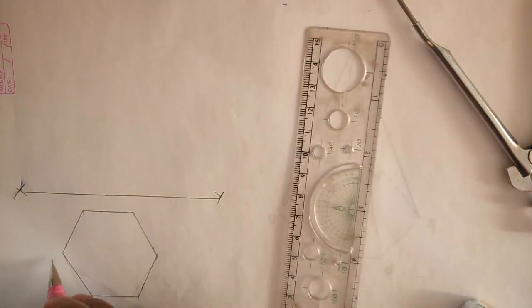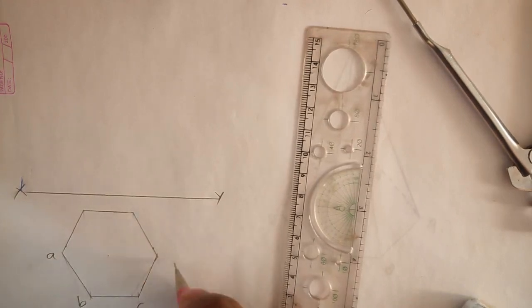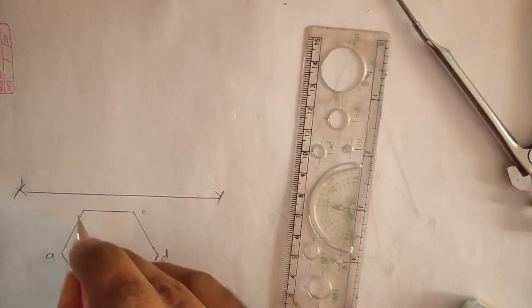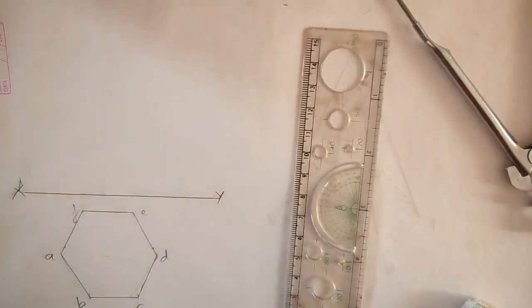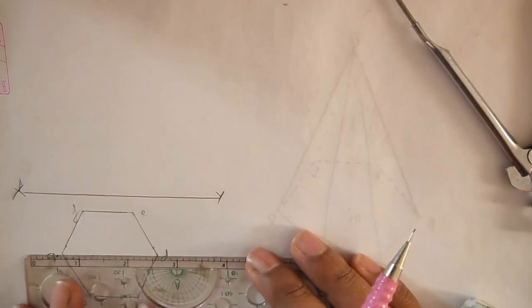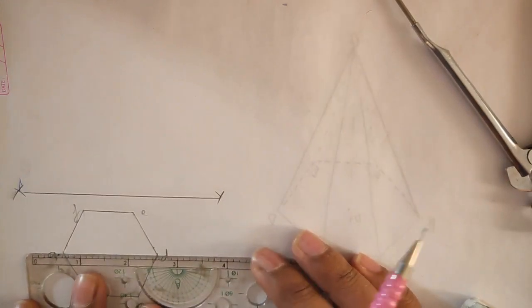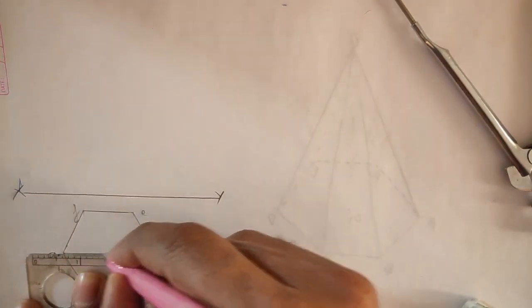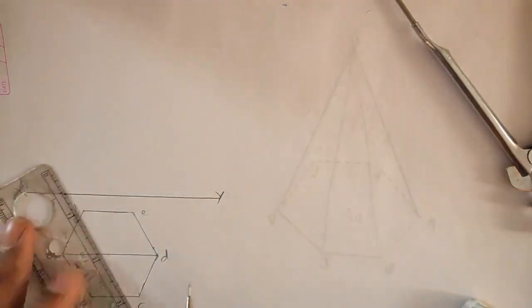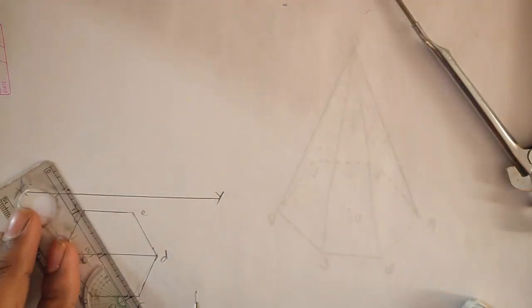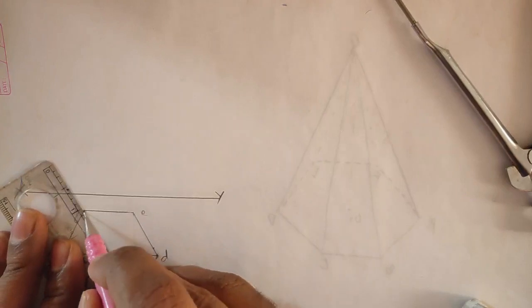So we'll name the corners of the hexagon. So you have A, B, C, D, E and F, and we'll join the corners, the opposite corners to each other, so that we get the apex of the pyramid.